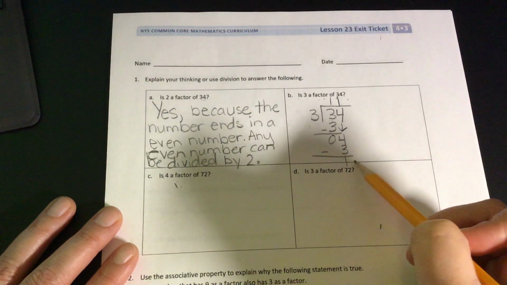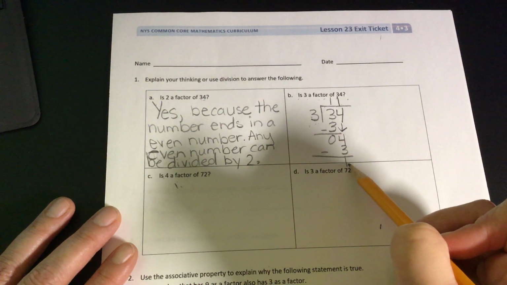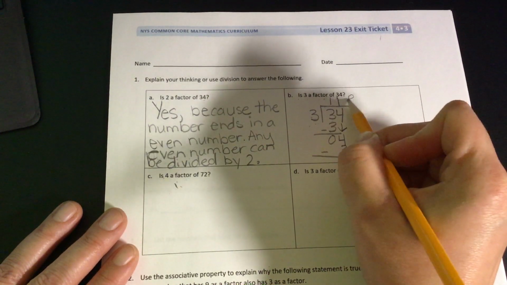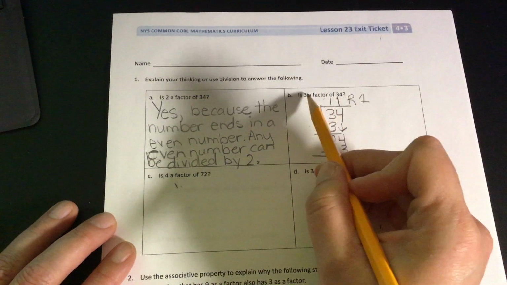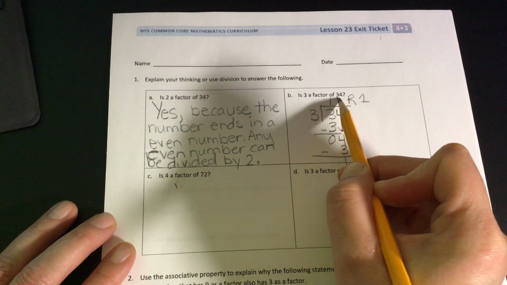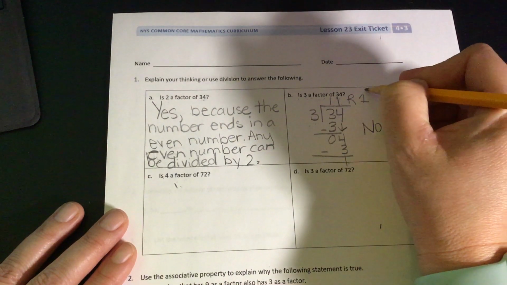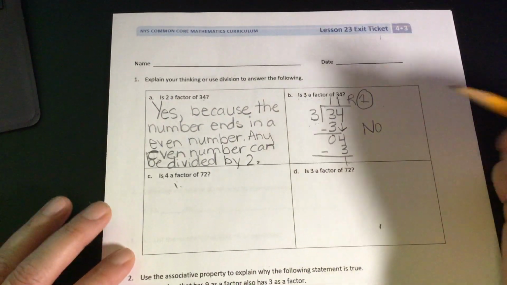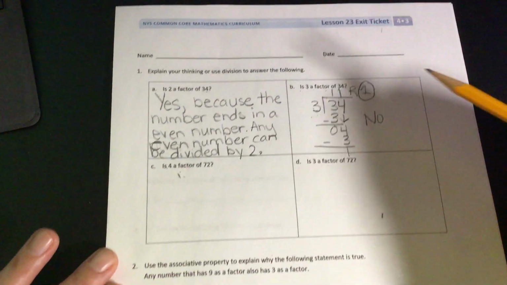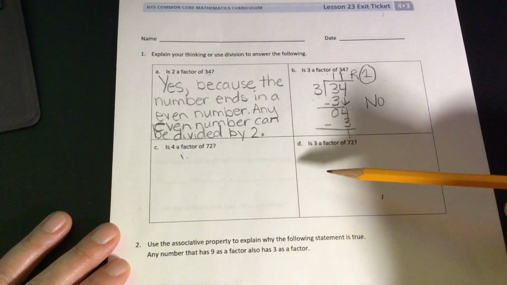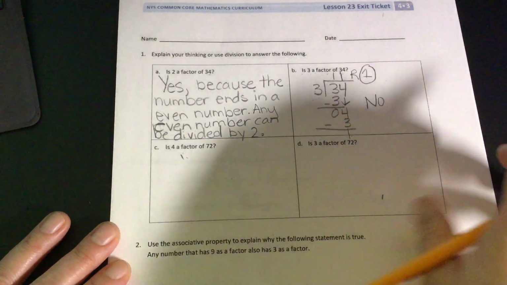Can I start over? No, because 3 cannot go into 1. So it's 11 with a remainder of 1. So is 3 a factor of 34? We're going to say no, because it had a remainder of 1. So now you are going to do C and D on your own.